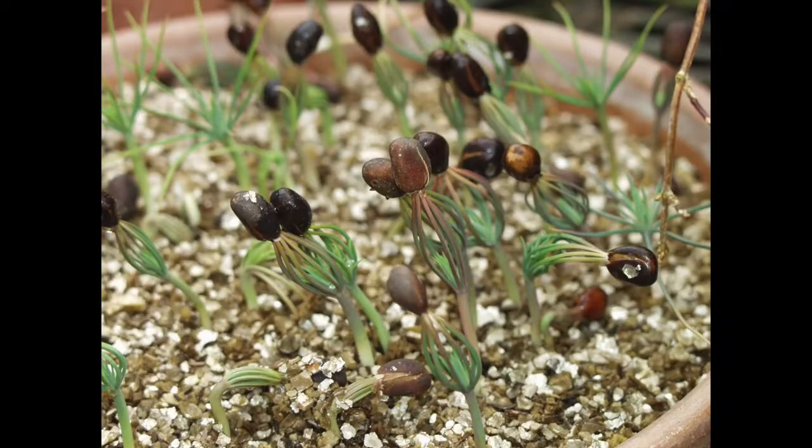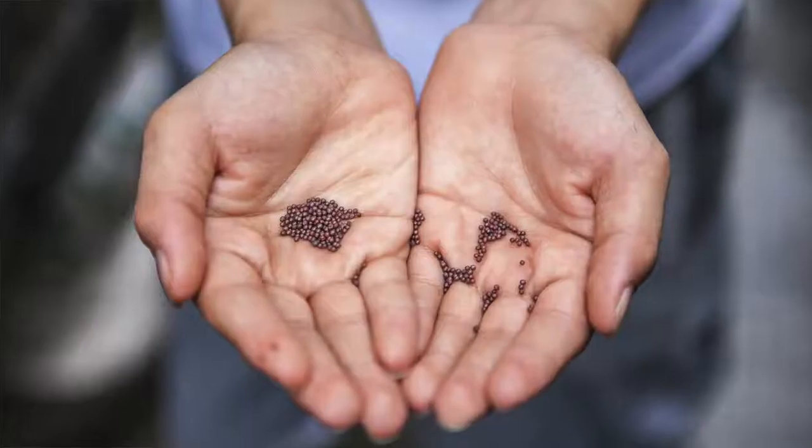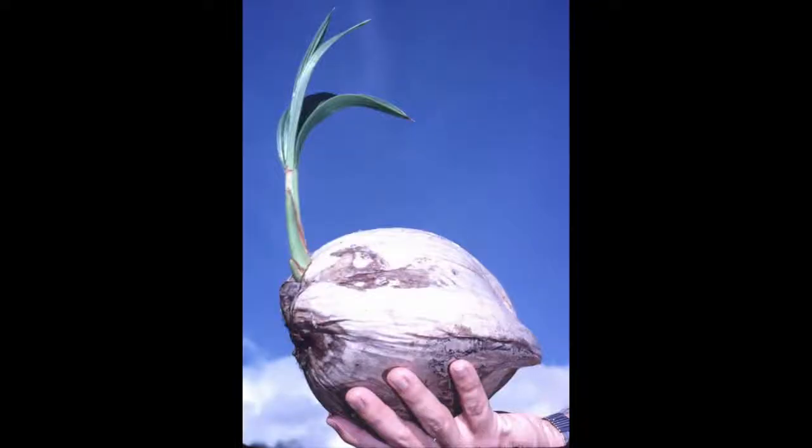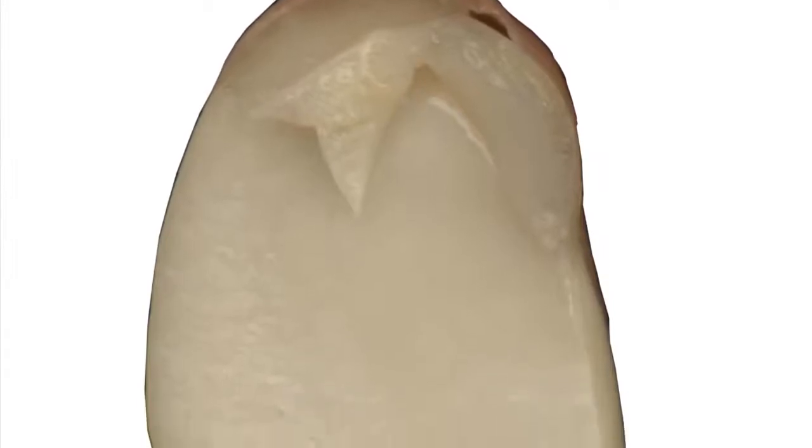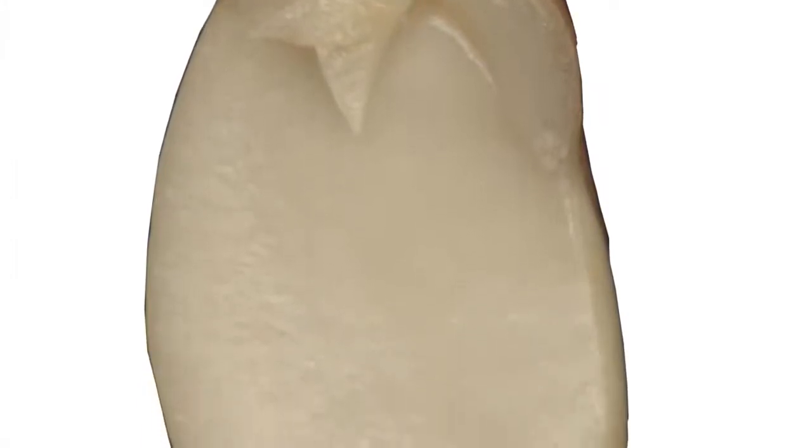Back to our questions. First, what is a seed? A seed is a package made by a plant that it uses to make new plants. Seeds come in a wide variety of shapes and sizes, but all have a few parts in common. All seeds contain a tiny baby plant called an embryo, food for the embryo, and a seed coat that protects the embryo, or baby plant, until it is time to grow into an adult.